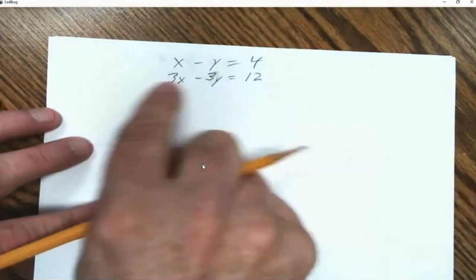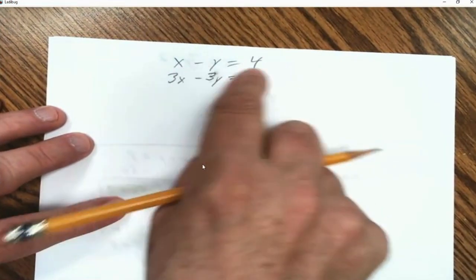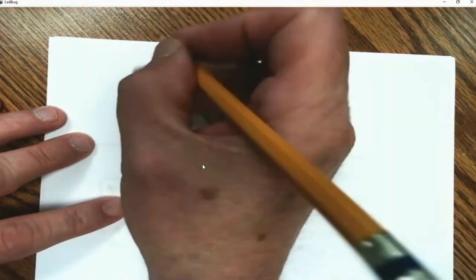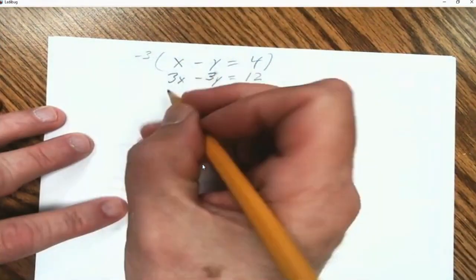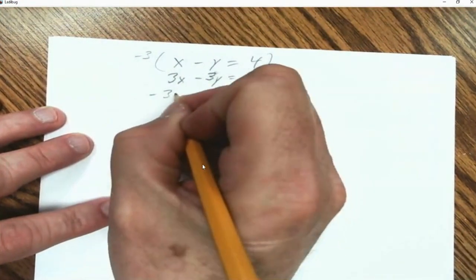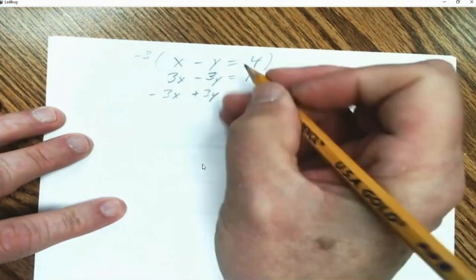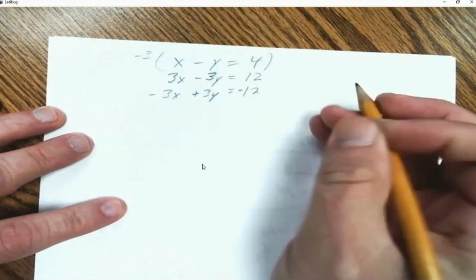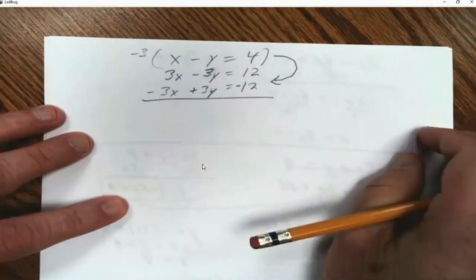So if I want to do elimination, I need to change the sign of one of these and multiply it by, like, let's take the first one and multiply it by negative 3. And that will give me a negative 3x. And that way I can eliminate it. So I would have negative 3x, negative 3 times negative y would be plus 3y. And negative 3 times 4 equals negative 12.